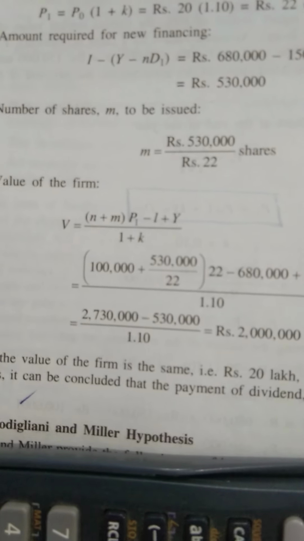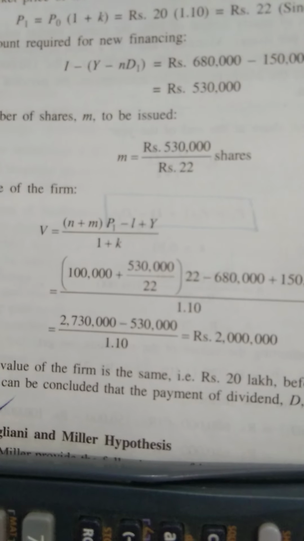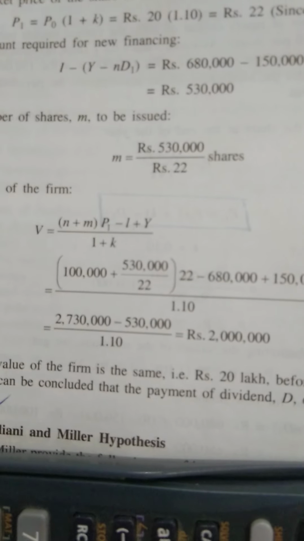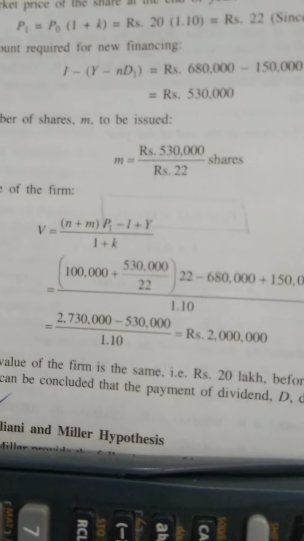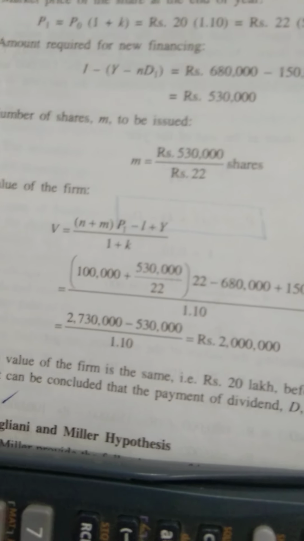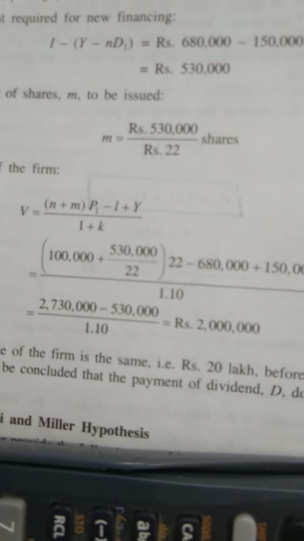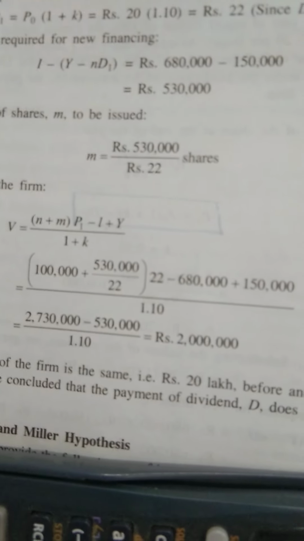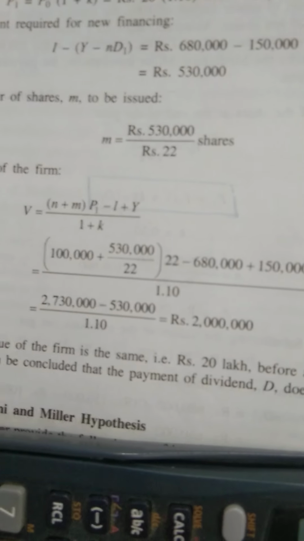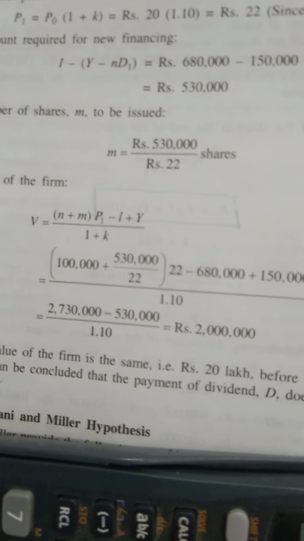What was the formula? V equals (N plus M) P1 minus (Y plus I). What was N? 1 lakh. What was M? Here we have not calculated it, as it is a fraction figure. That's why we keep it as 5,30,000 by 22 into, what is P1 right now? P1 is 22. Okay, fine. Minus 6 lakh 80 plus 1 lakh 50. Ultimately, look at the value. The value came out as 20 lakhs.